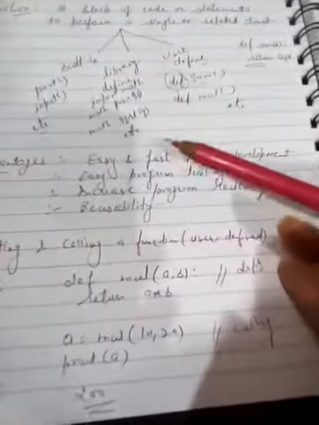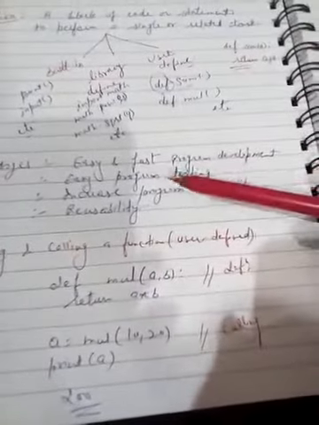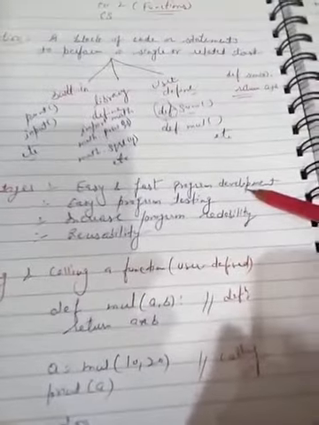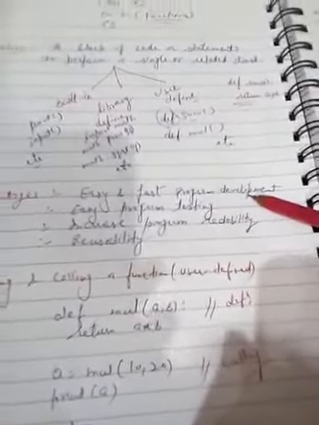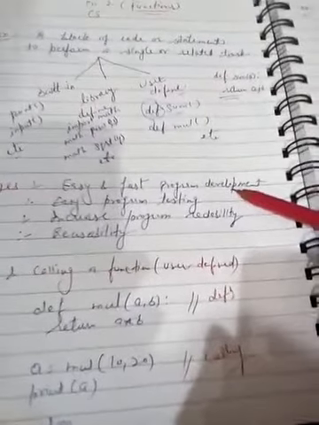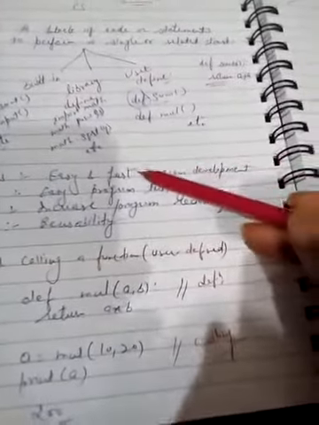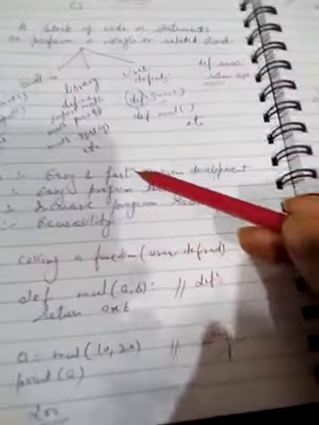Now the next point is the advantages of functions. Why are we using functions? First and important, easy and fast program development. Whenever we create a program, it is a set of instructions or statements. Many times we have to use the same concept or the same blocks again and again, so for program development it is very easy and not time consuming.